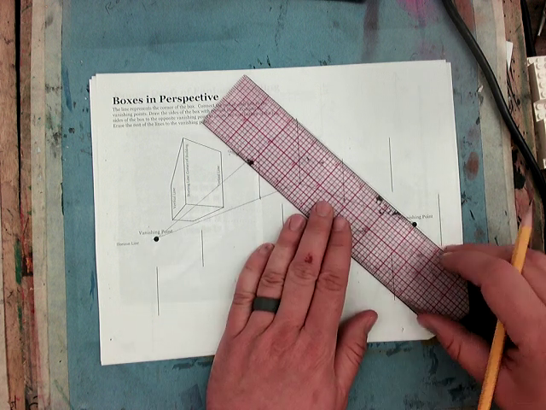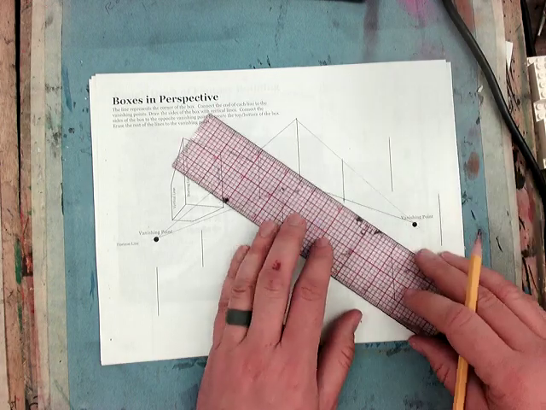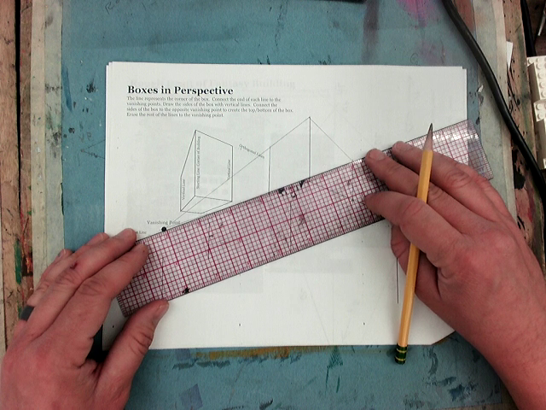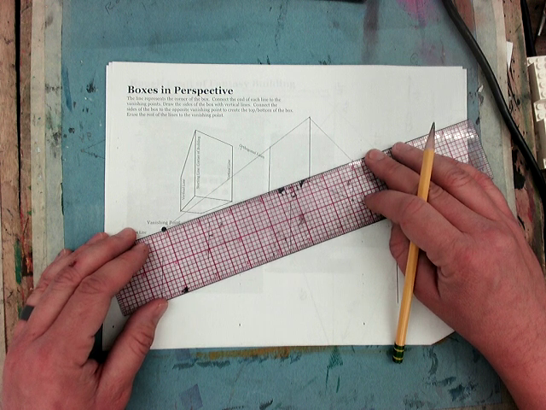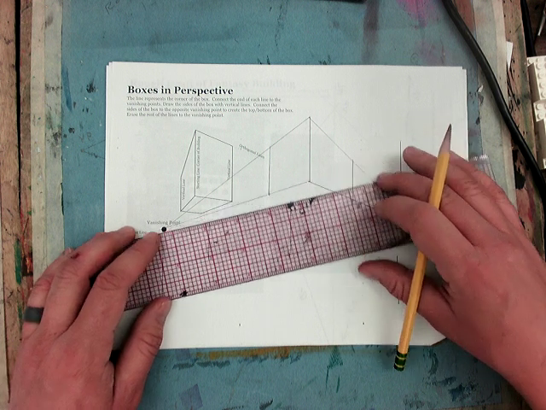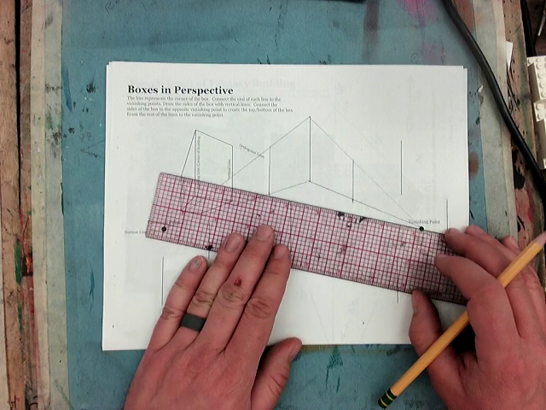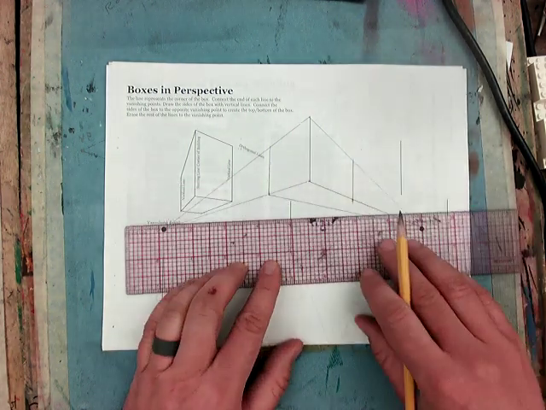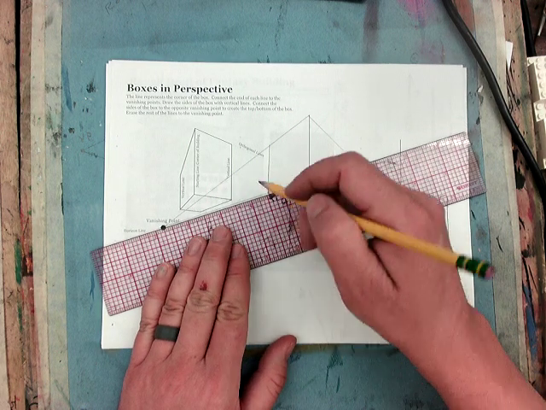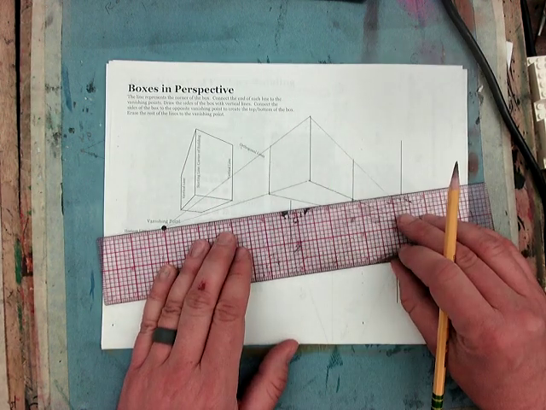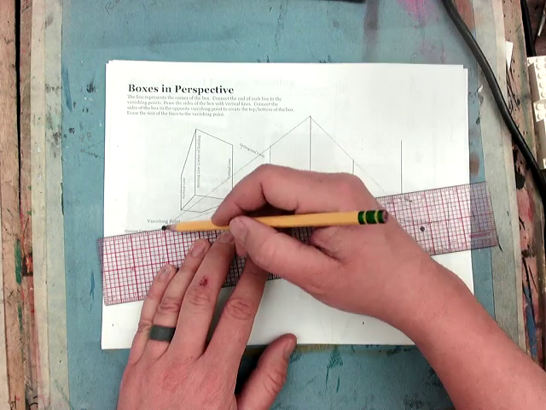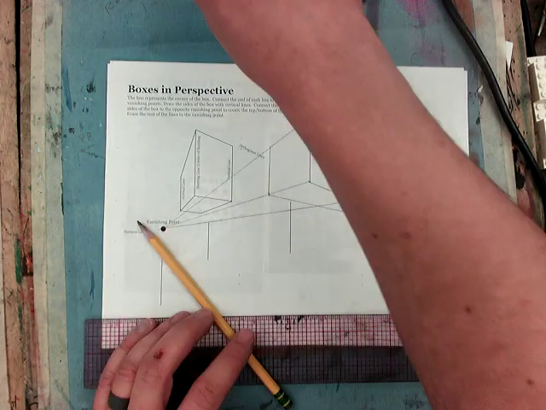If I try to connect this to the vanishing point, I can't. It's already connected. Alright? If I try to go the other way, it's going behind the box, so it's an unnecessary line. If I want to draw a clear box, I could connect those, but otherwise, I don't need to. Alright? So, I'm going to go the other direction. I can't go this direction from this vanishing point. I already have a line there. So I'm going the other direction. Alright? And there's my box.